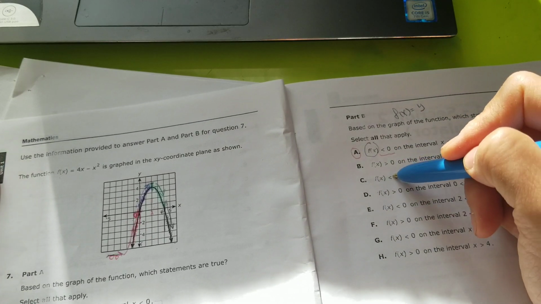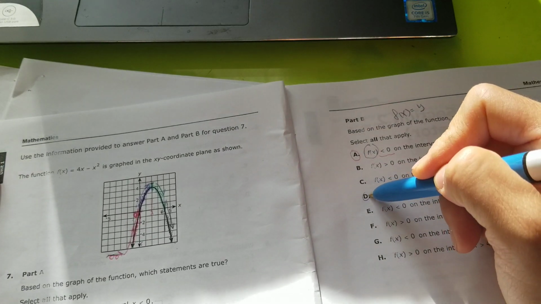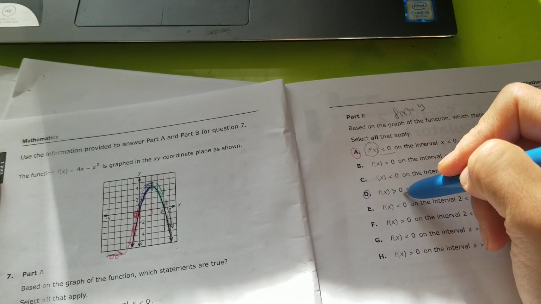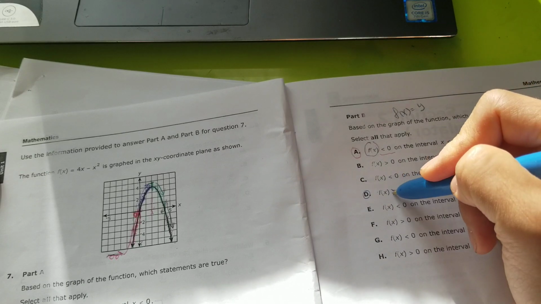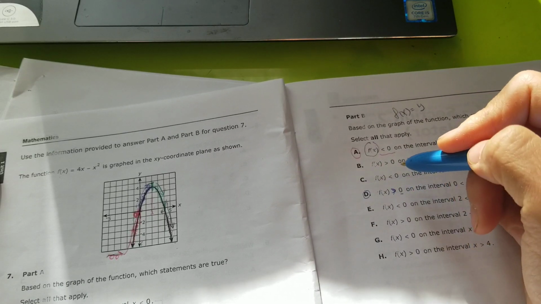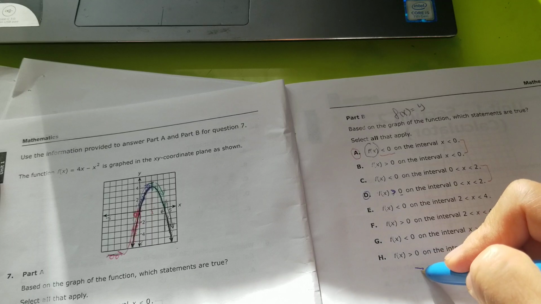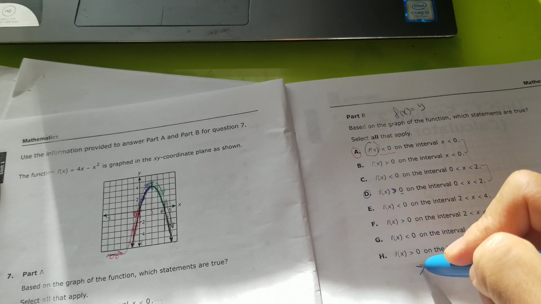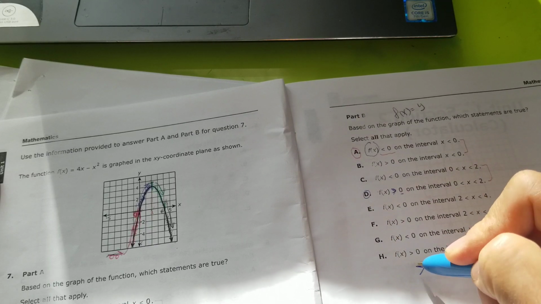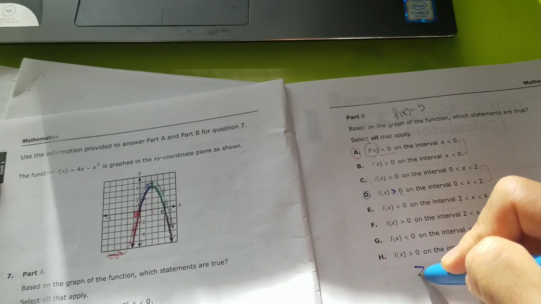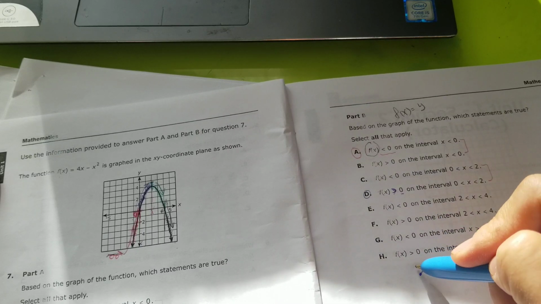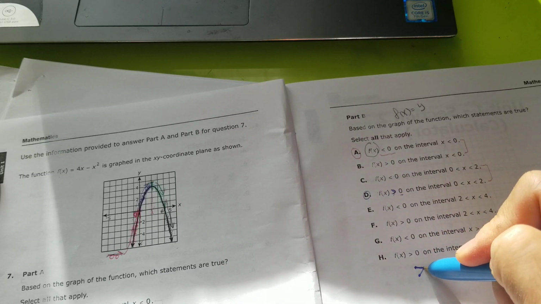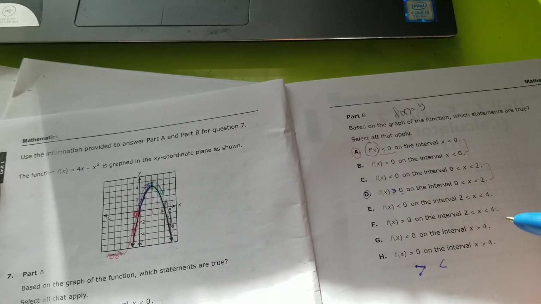Now, you should pick above, which means greater than 0. A few students got confused reading those two signs. So this is my hint.